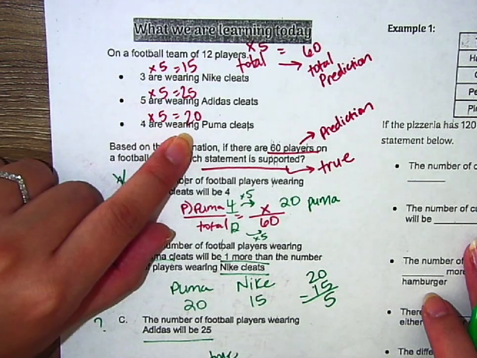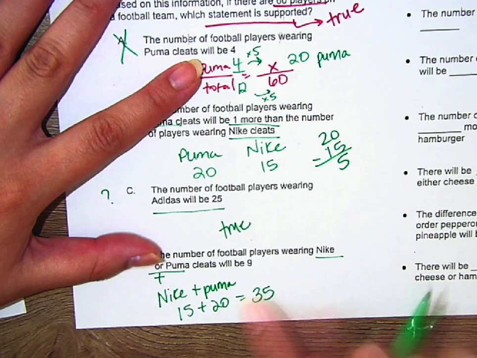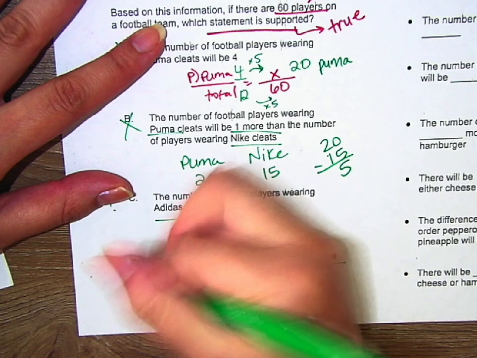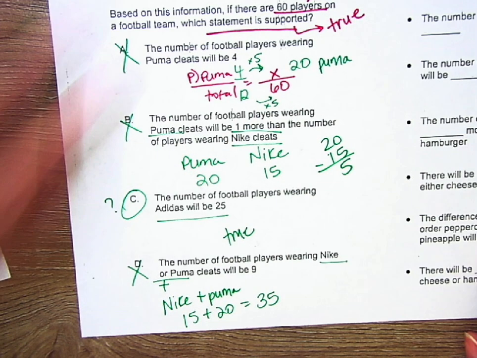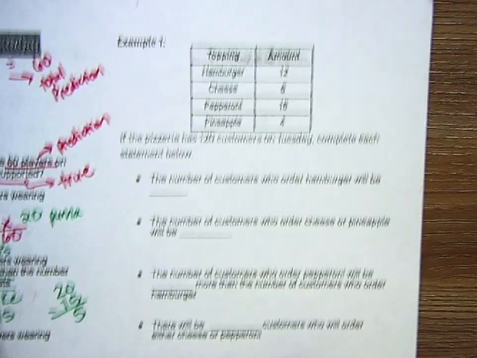I just got my answers right here. Nikes 15 and Puma's 20. So if I add those two together, I get 35. Is that 9? No, that's false. So C is your answer. So these next questions, you're going to have to go through each of them. Okay? Go ahead into the next slide.